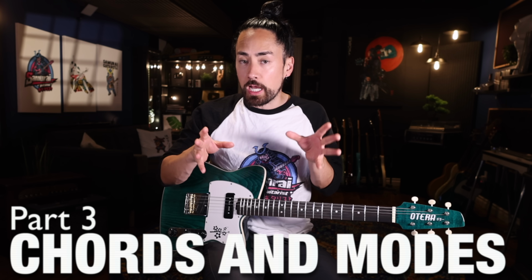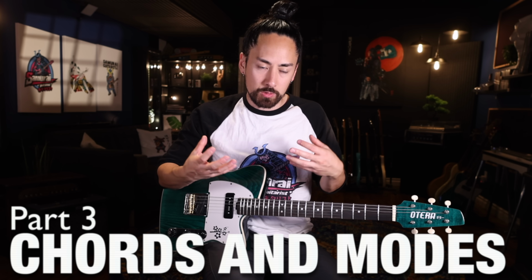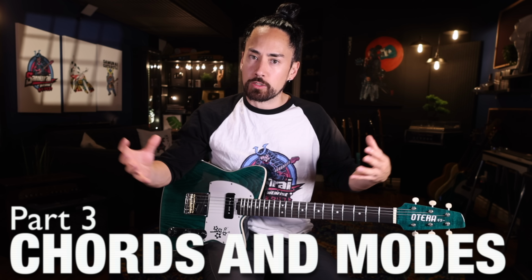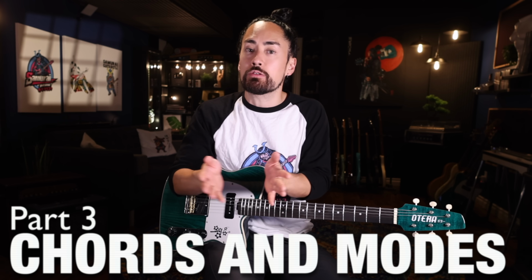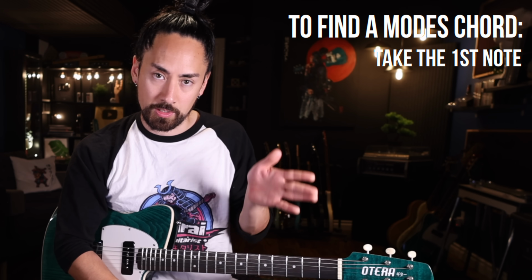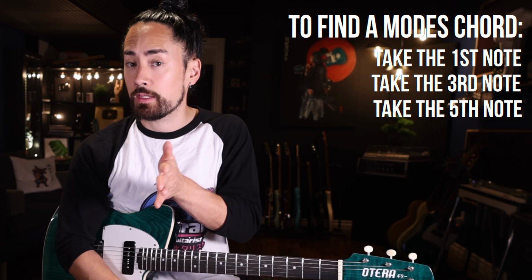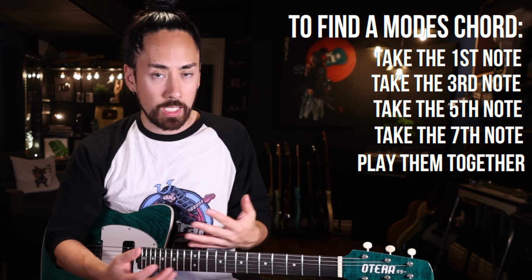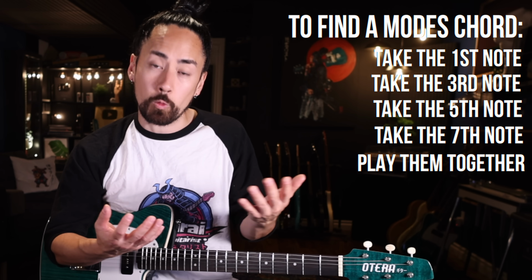And so the next step here is to understand the harmonic implication of modes, which means how this all ties into chords, which really helps us figure out how to use this stuff practically. And so each mode has a chord that's linked to it. And to figure out what chord this is, we take the first note, the third note, the fifth note, and the seventh note of any mode, play them all together, and that will give us a 4-note seventh chord.